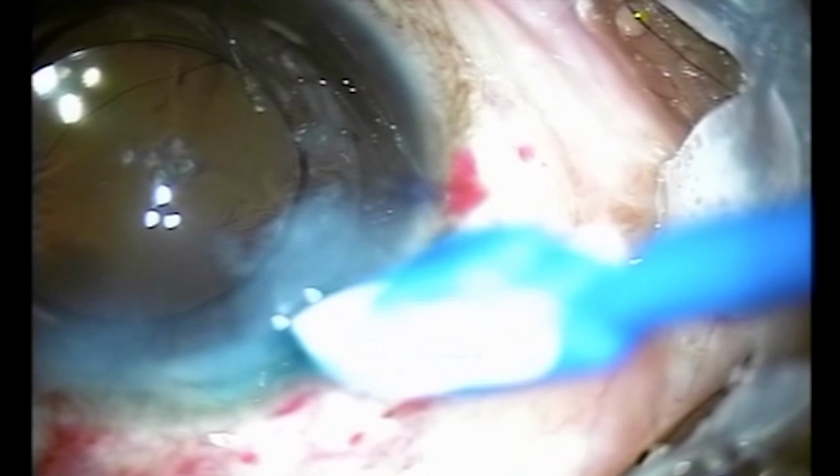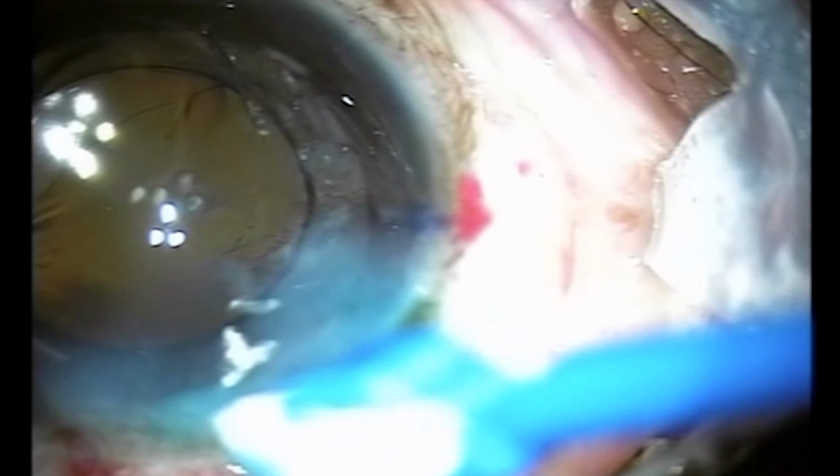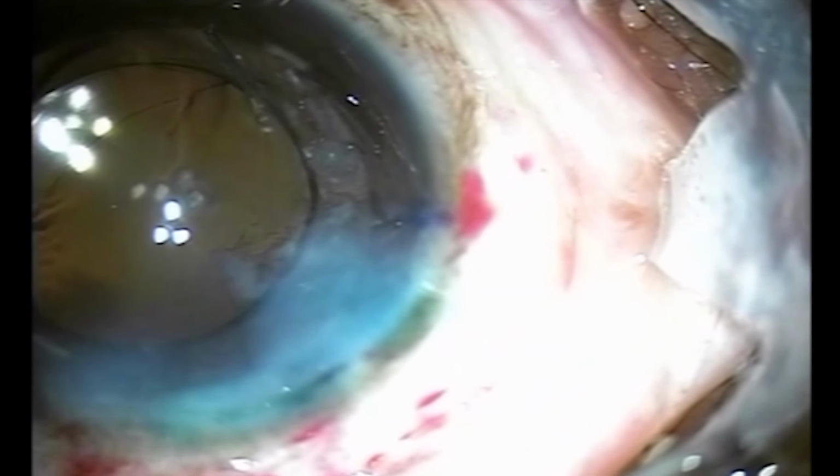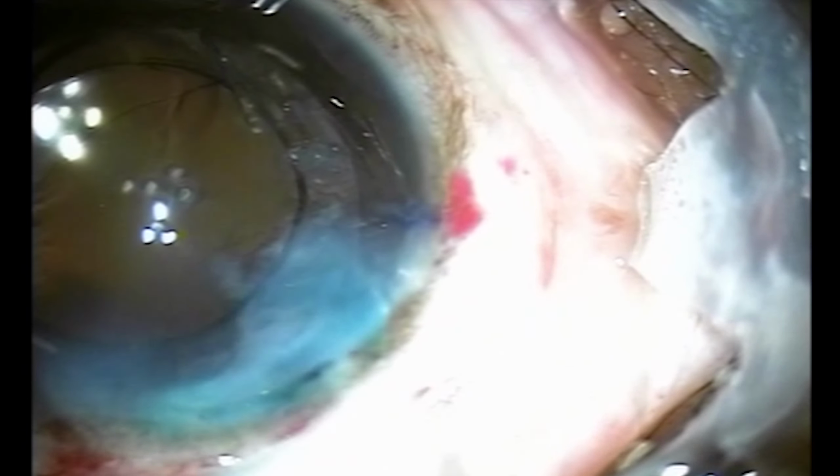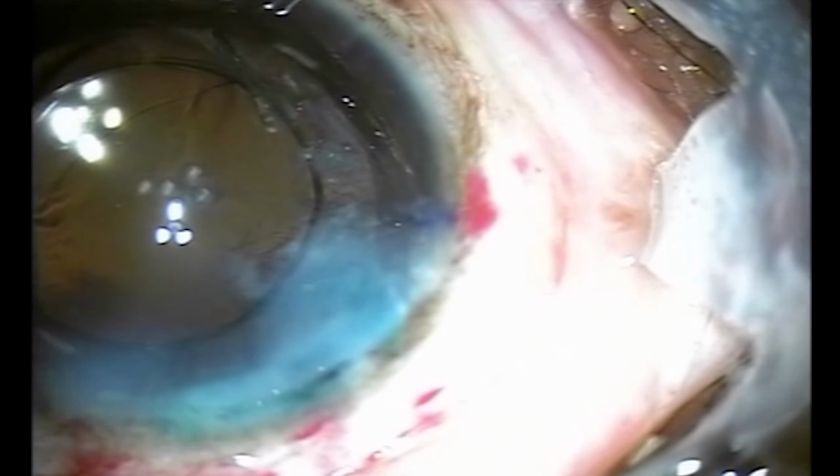The self-sealing incision is now further strengthened using the ReSure sealant. And here I am removing the excess sealant to prevent any irritation or foreign body sensation.